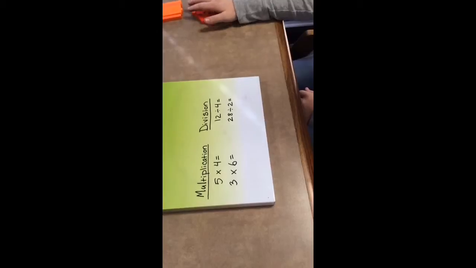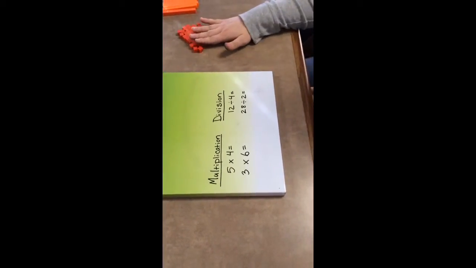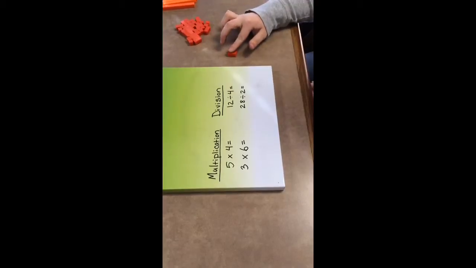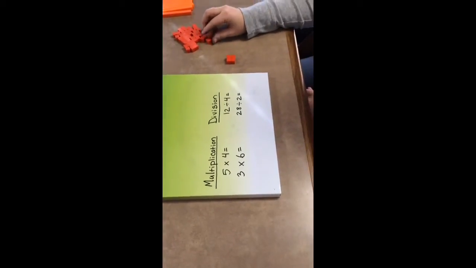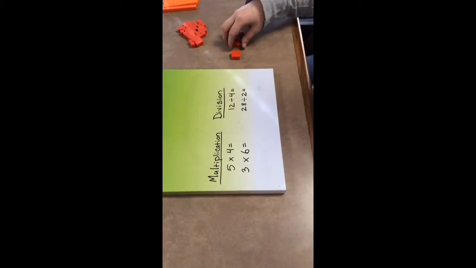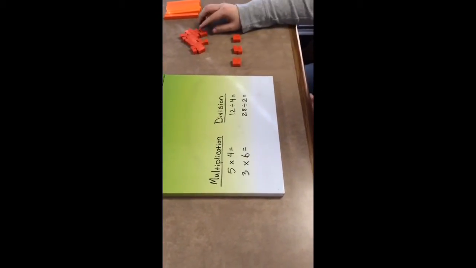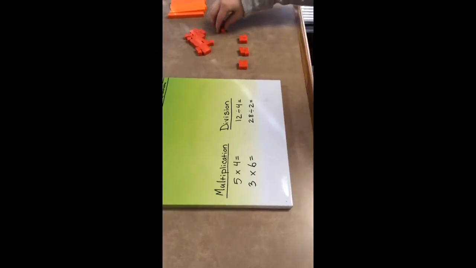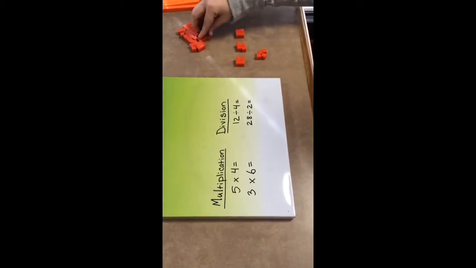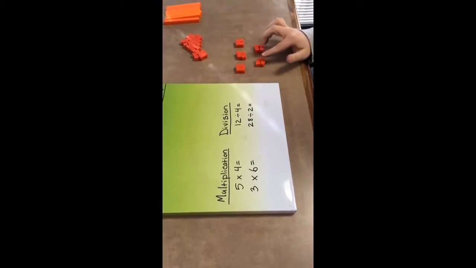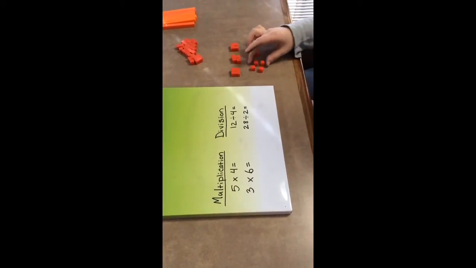Using base 10 blocks, we're going to use the units to represent the numbers. So we're going to take 5 groups of 4. We're going to pull out 4 units to represent one group, another 4 units to represent group 2, another 4 units to represent group 3, another 4 units to represent group 4, and another 4 units to represent group 5. So you have 5 groups of 1, 2, 3, 4 units.